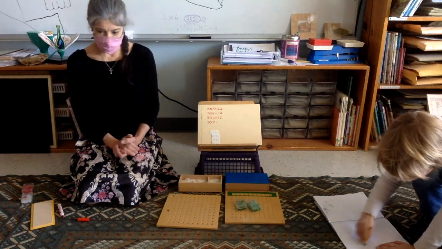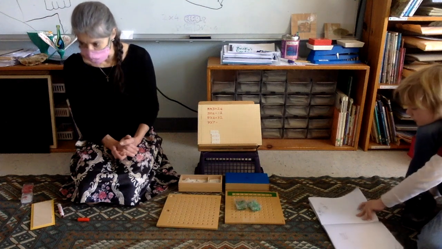Open the back of your book and find the 7s. Find the 7s in the back of your book.